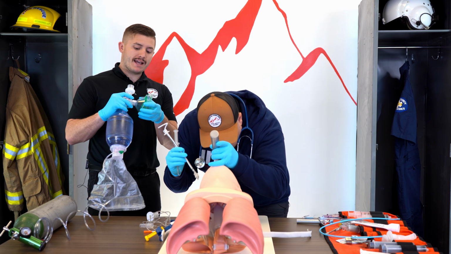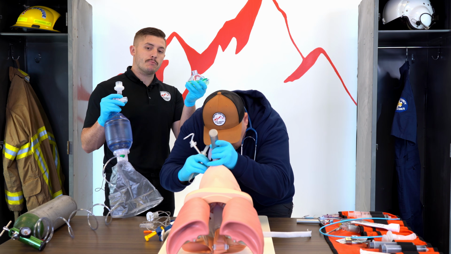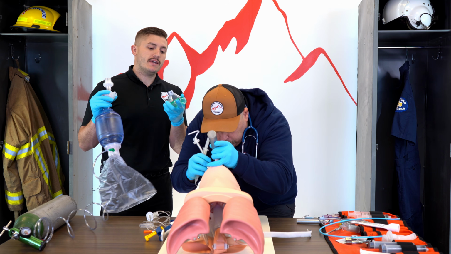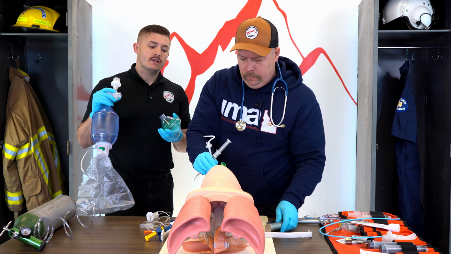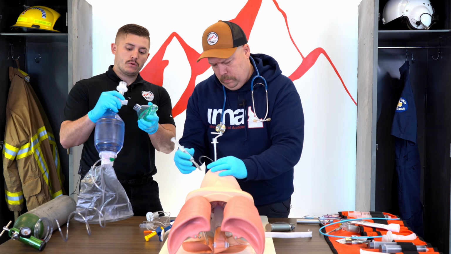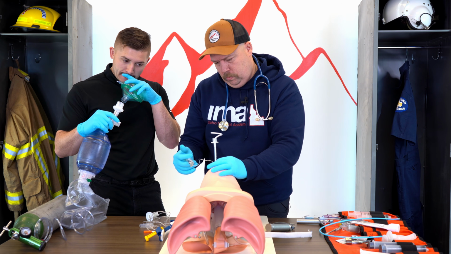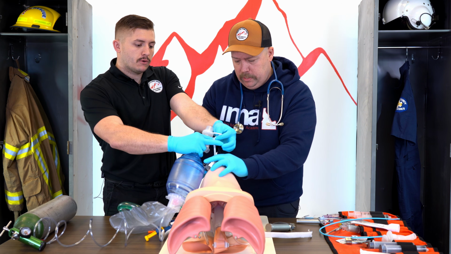Again, I'm taking the mask off, but I'm going to leave it in my hand. I have my NPA still in place. So if he misses the tube, I can quickly reattach this. Looks like he's got it. Go ahead and pull the stylet. Okay, I'm going to pull your stylet.